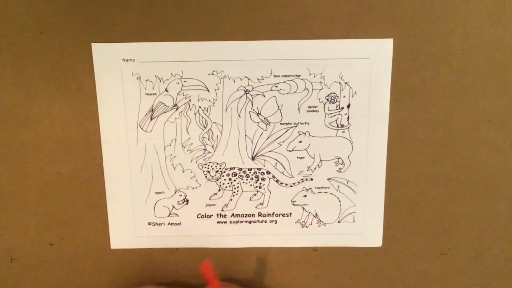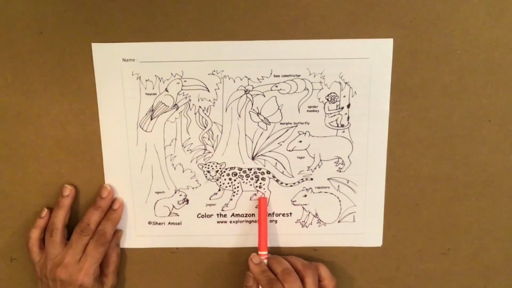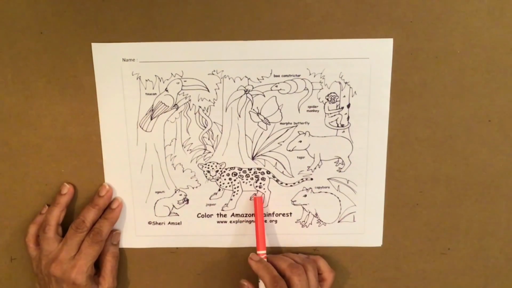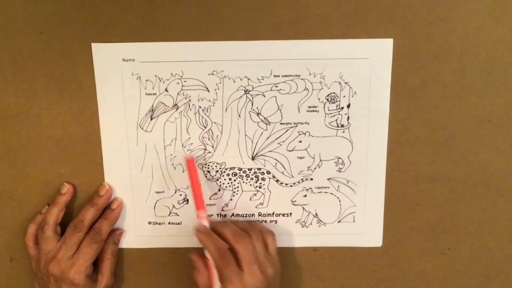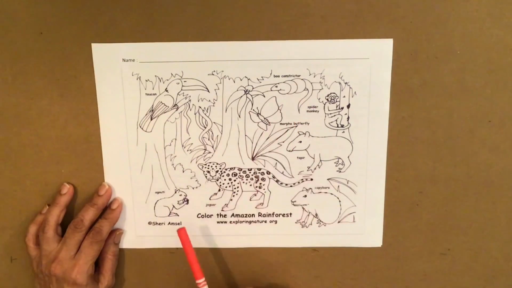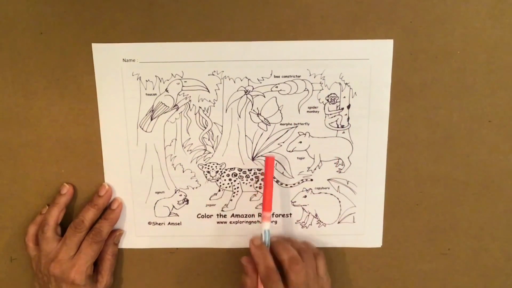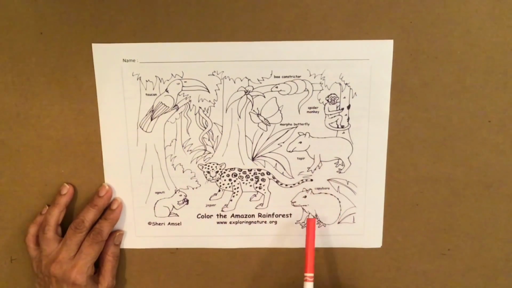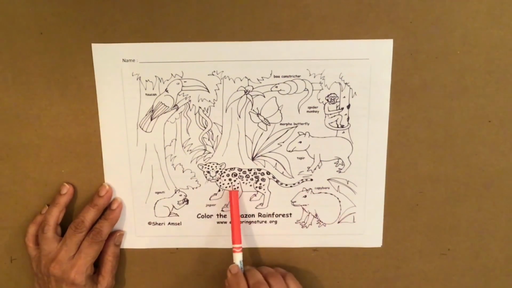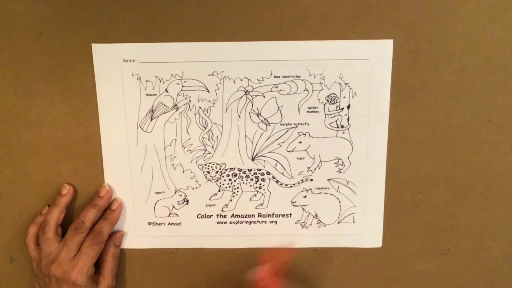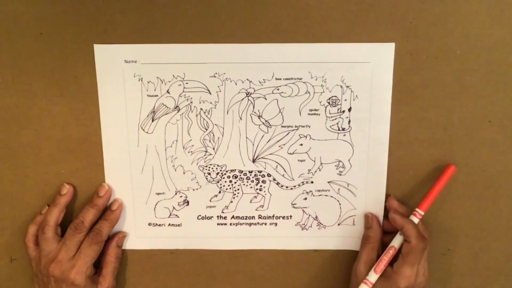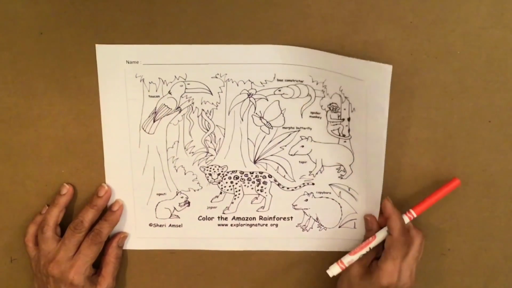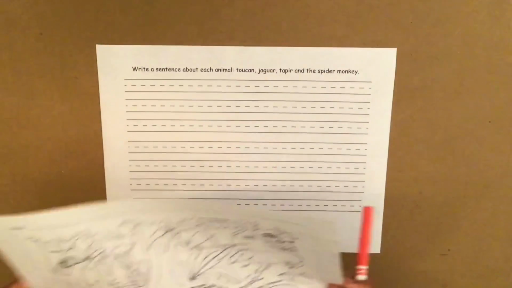In your packet, you will find this worksheet. It's about the rainforest and the animals that live there. We have the toucan, the boa constrictor, spider monkey, a nice butterfly, the morpho butterfly, tapir, capybara, a jaguar, and an agouti. You color them nicely. Do your best work. Make the forest look alive.